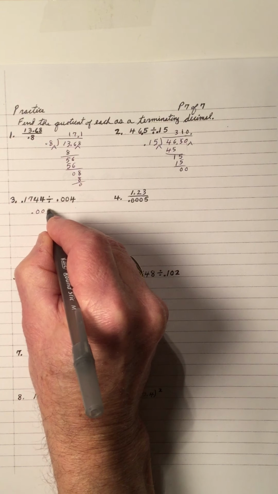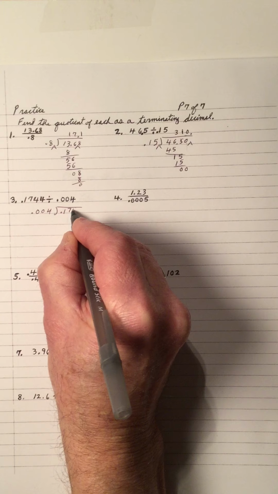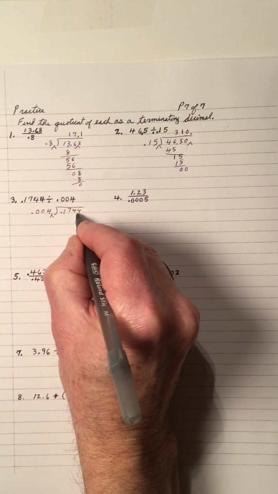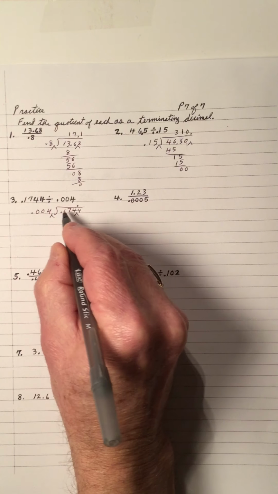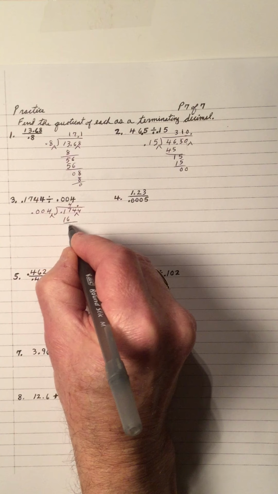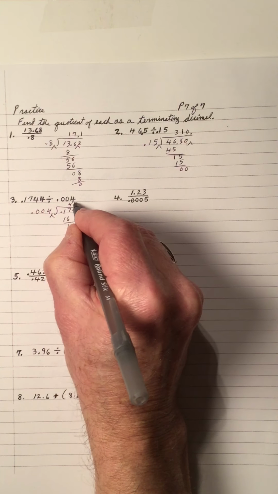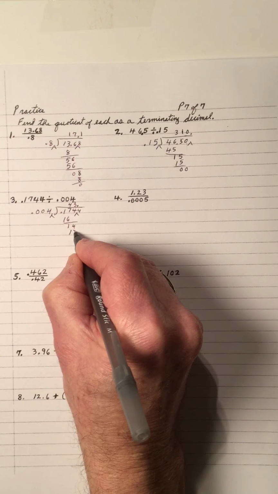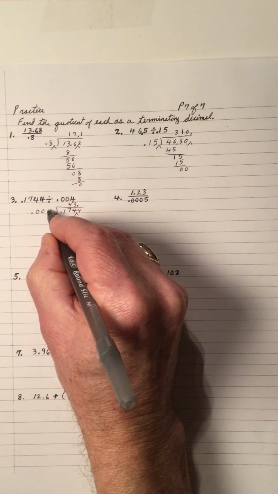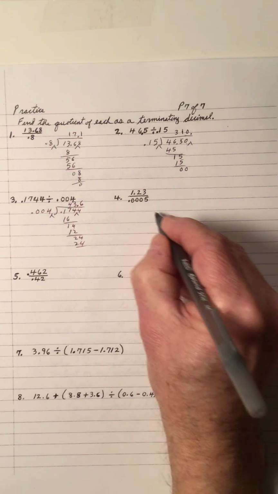Decimal 0.04 divided into decimal 1.744. 3 places. Move it up. 4 into 17 is 4. 4 4s is 16. Subtract, you get a 1. Bring down your 4. 4 into 14 goes 3. 3 4s are 12. Subtract, and you get a 2. Bring down this 4 now. 4 into 24 goes 6. I get a 24, so it terminates.